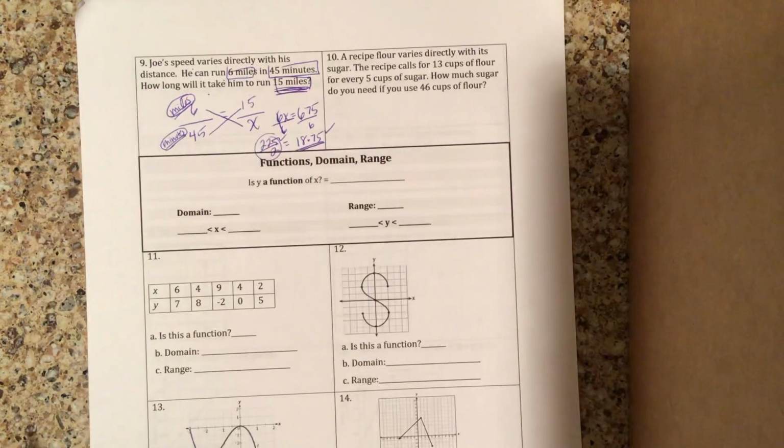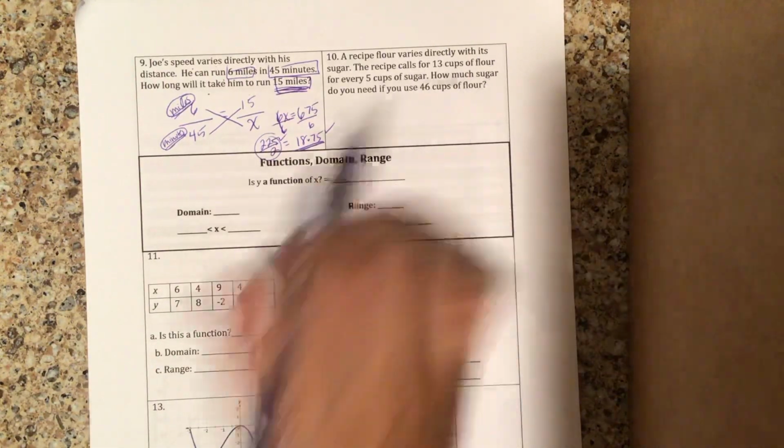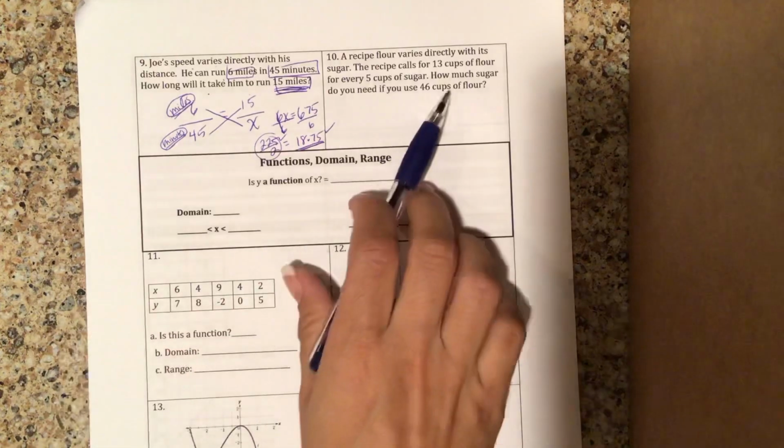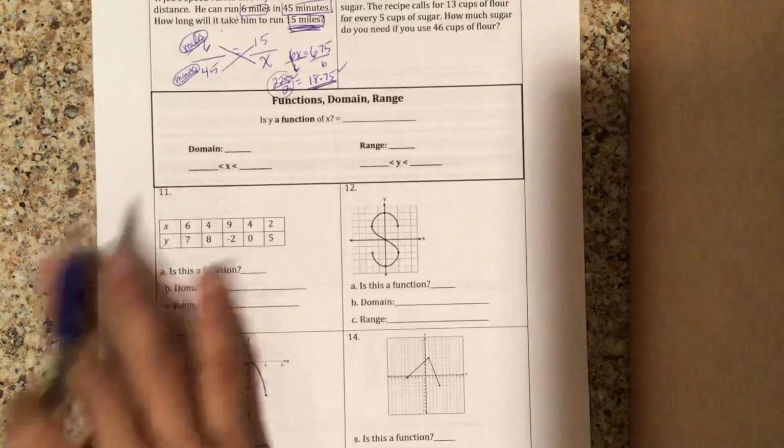So go ahead and try number 10. Same thing. Flour over sugar equals flour over sugar. Solve for how much sugar is needed. Not too difficult. Okay, moving on. Next thing, function.